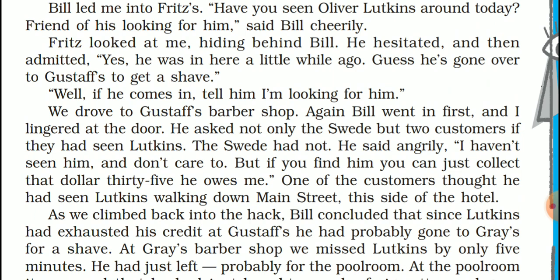So now eventually the narrator and Bill both went to Gustav's barber shop, and Bill again went first inside while the narrator lingered near the door. Not only did he ask the barber but also the two customers, and none of them had seen him, but the barber said that Lutkins owes him $35 and asked them to tell him to return it. And moreover, one of the customers told them that Oliver Lutkins was passing through Main Street, so they might take a chance over there and look out for him on that way.